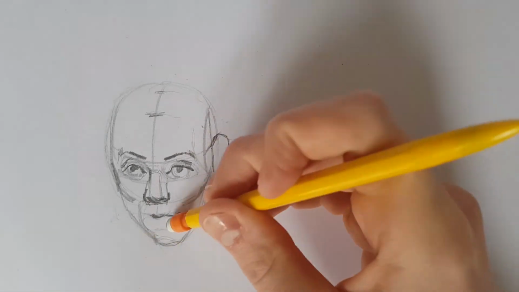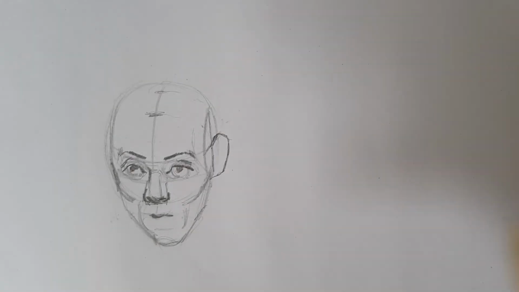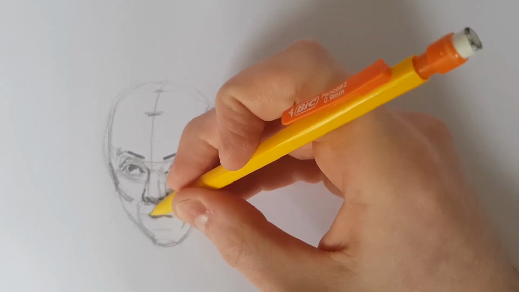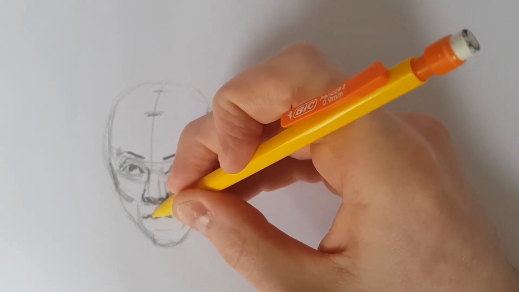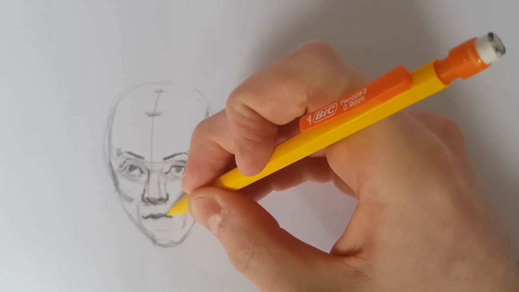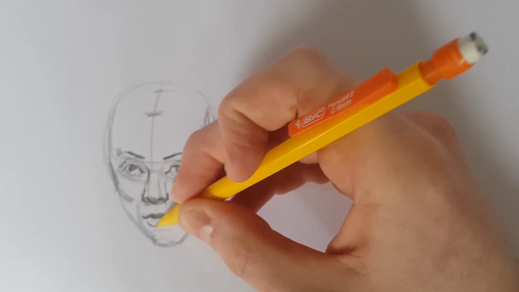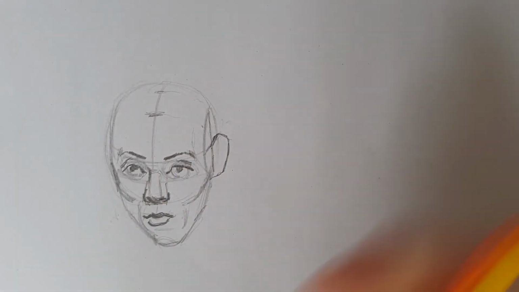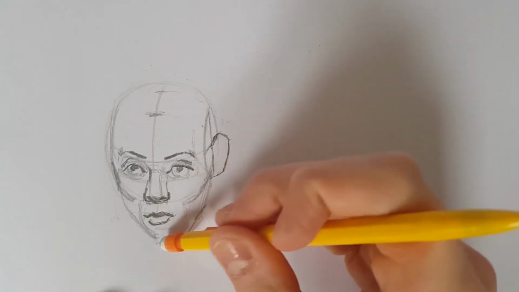Oh, I've done a bit too wide. So women's mouths are not as wide apparently. But their lips are more round and full looking. This bit's a bit off.